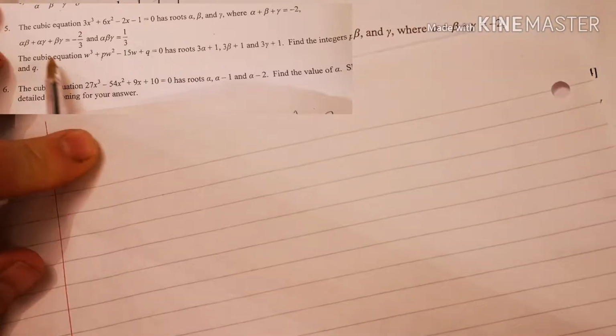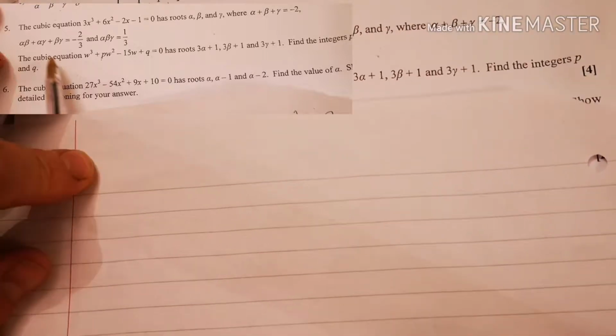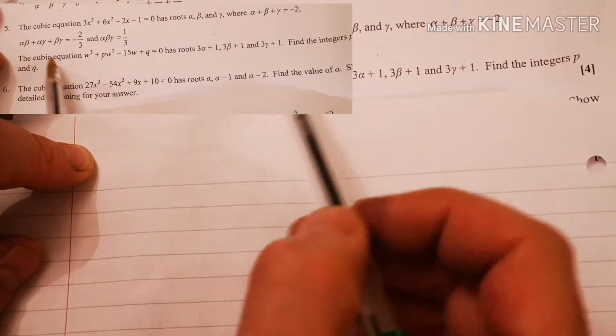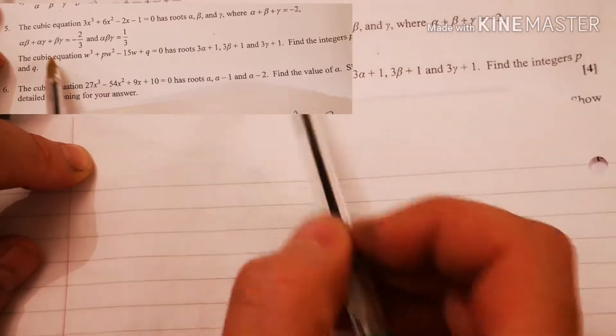Right, bit of a nasty question. The cubic equation 3x cubed plus 6x squared minus 2x minus 1 equals 0 has the roots alpha, beta, gamma, where alpha plus beta plus gamma equals minus 2, alpha beta plus alpha gamma plus beta gamma equals minus 2/3, and alpha times beta times gamma is a third.